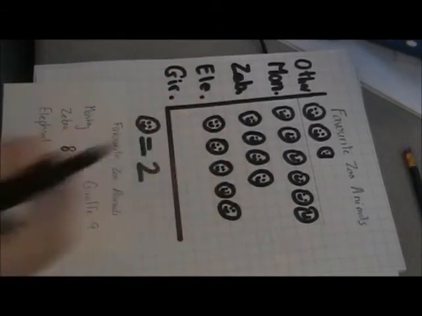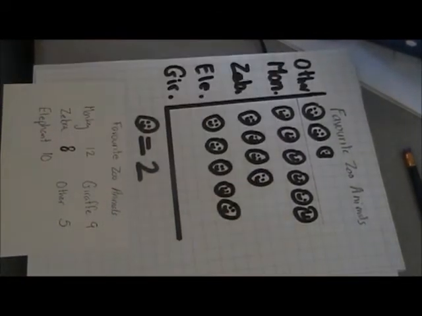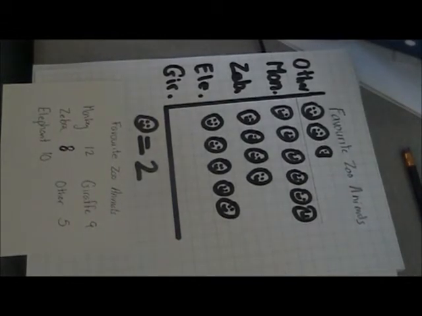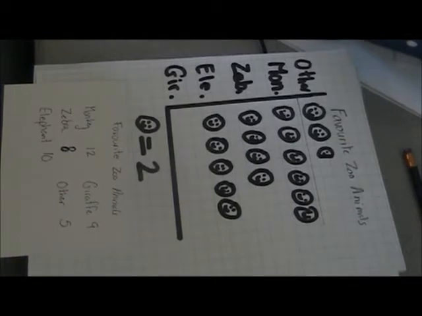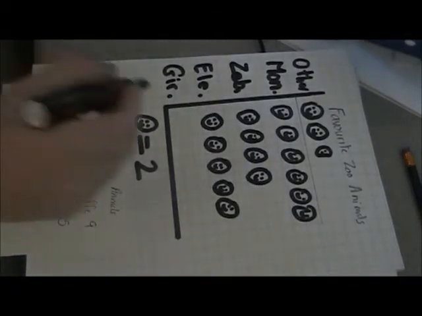So each does represent 2. So 2, 4, 6, 8, 10. And now we've got the giraffe. How many happy faces for giraffe? It's an odd number, so this is going to be tricky. Nathan? 4.5. 4.5. Well done.